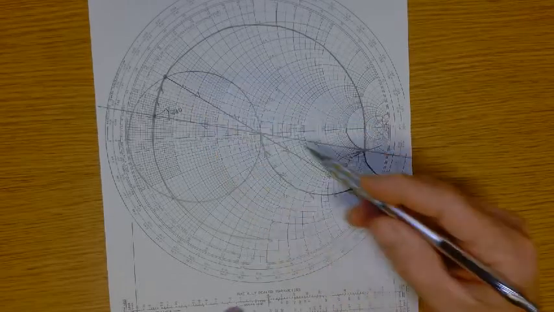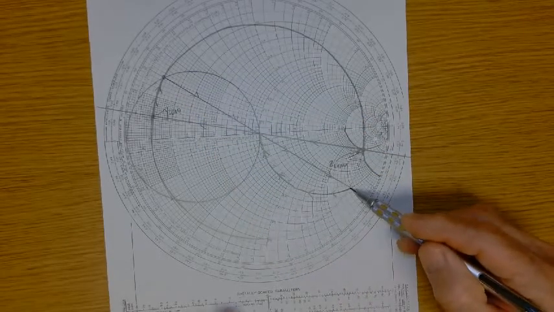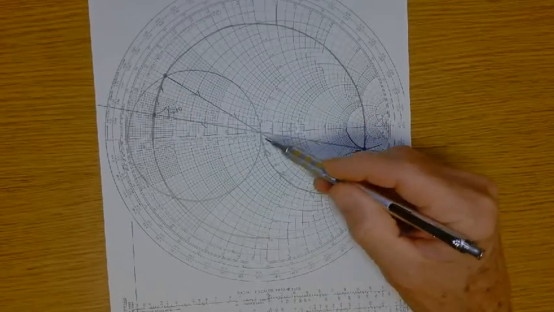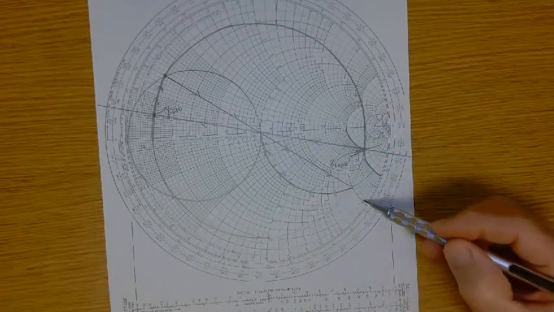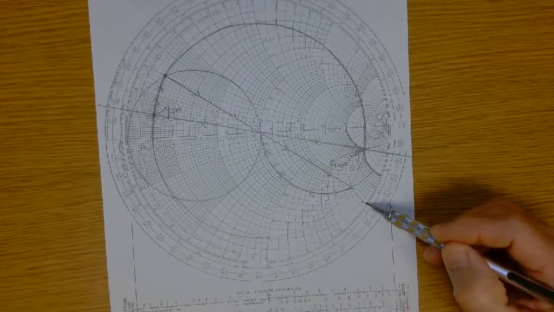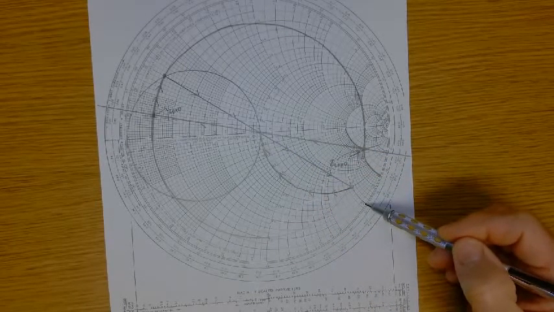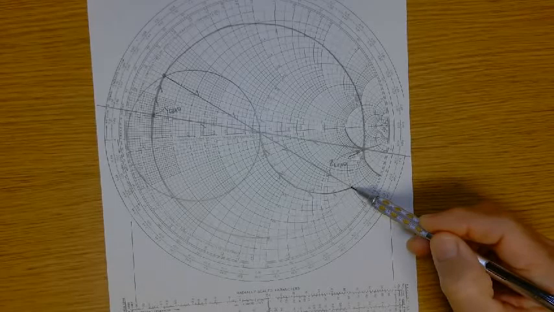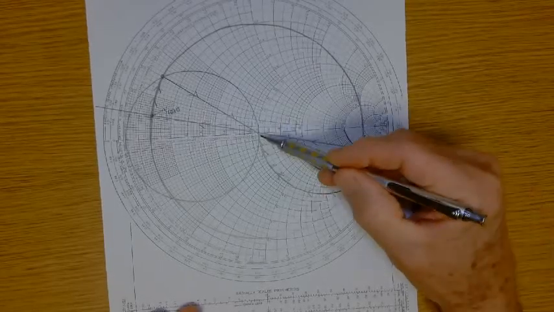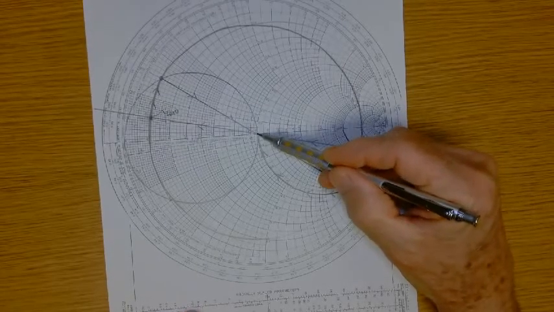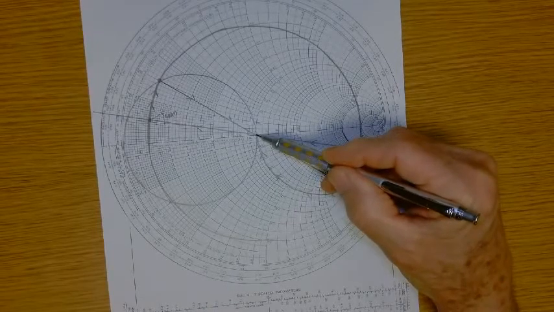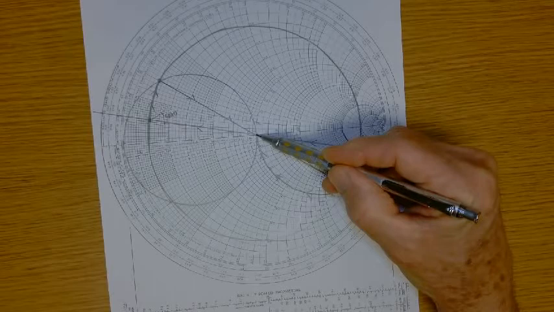Okay, so right now switch coordinates. Now I'm down here. Where is down here? It's 1 minus j3. What is my objective? My objective is to eventually get to the origin, because if I get to the origin, then it's going to be 1 plus j0 normalized, multiplied by 50, that's going to be 50.